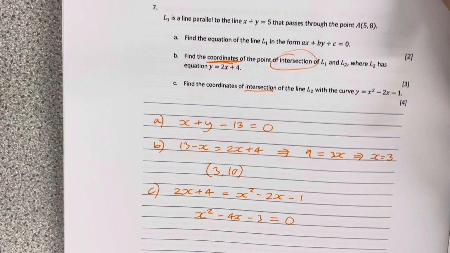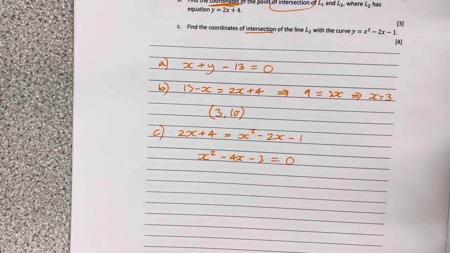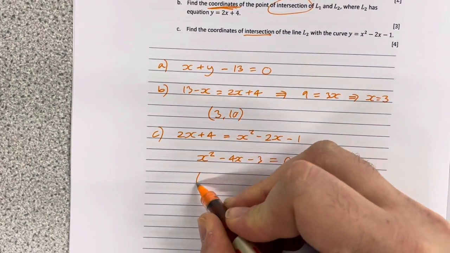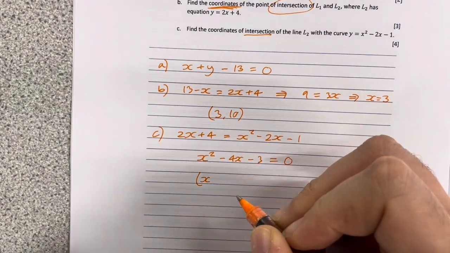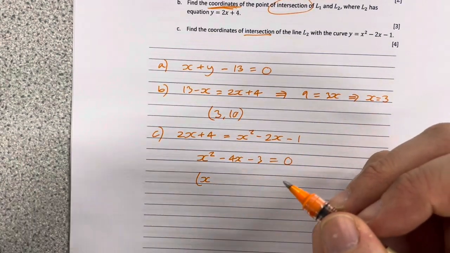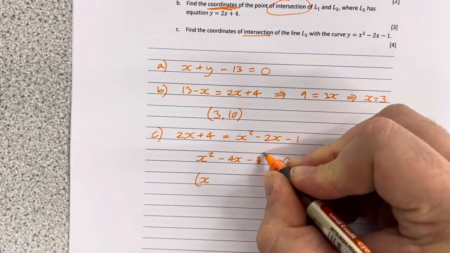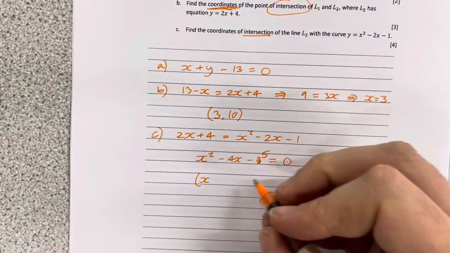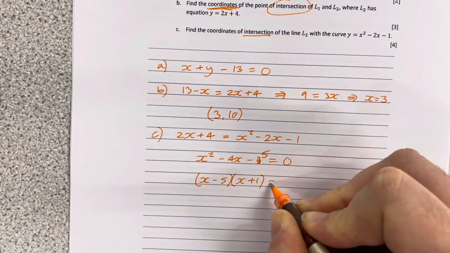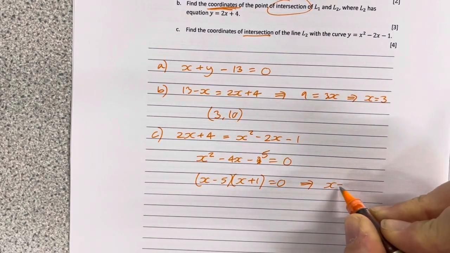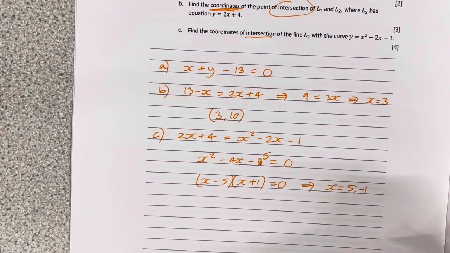A number of different ways you can solve it. You can use the quadratic formula, you can complete the square, you can factorise, it really doesn't matter. I'm going to say it's x minus, oh, no, it's minus 5, apologies. Minus 1 minus 4 is minus 5. So it's going to be x minus 5 and x plus 1 equals 0. So that tells me that x is either 5 or minus 1.